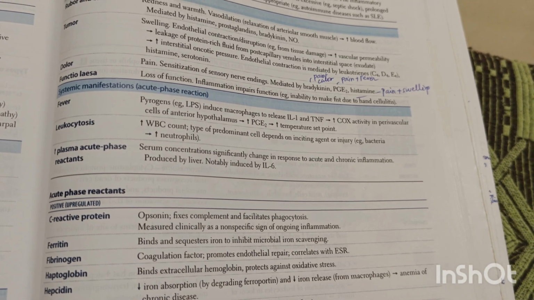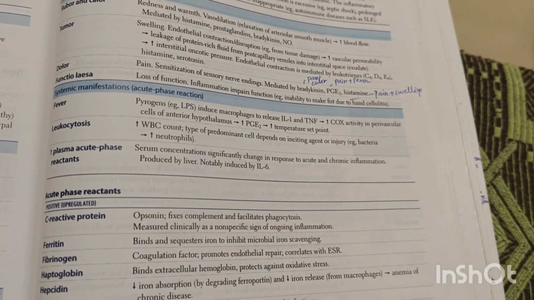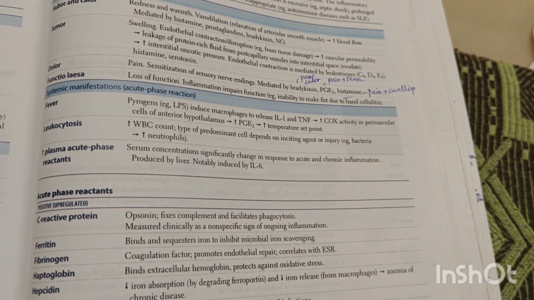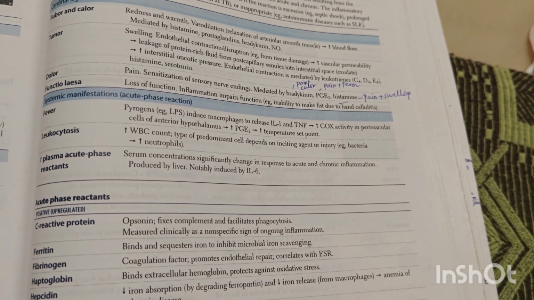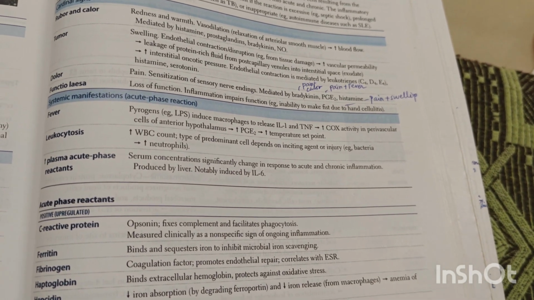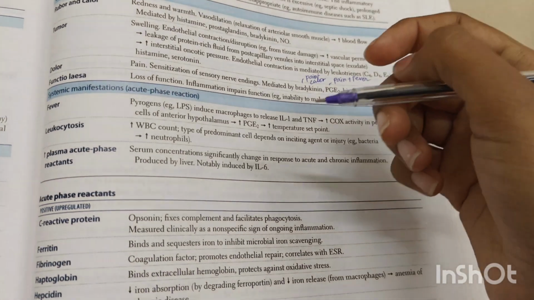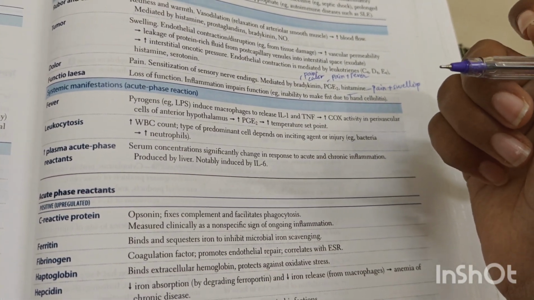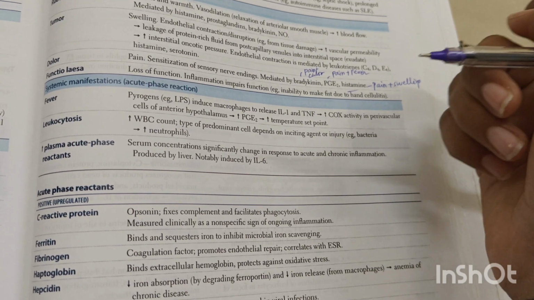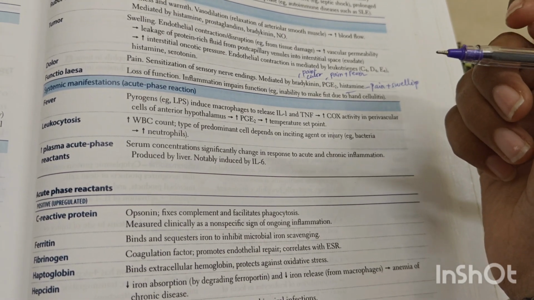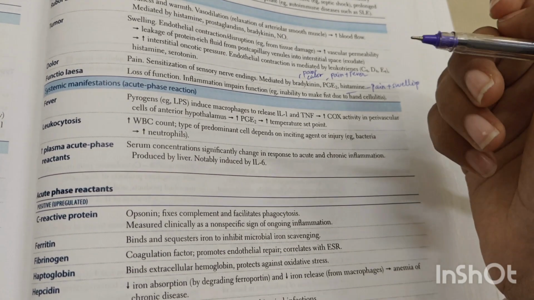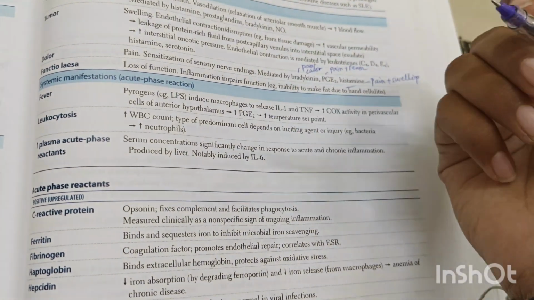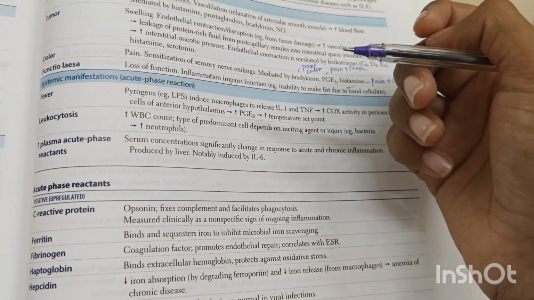Now let us see the acute phase reaction. In the acute phase reaction, mainly you will have fever. Why fever? Because of pyrogens, for example LPS of the bacterial membrane. Actually they are induced by macrophages, which mainly release interleukin 1 and TNF. Because of this there's more COX activity, and that will act on the hypothalamus and increase the set point, right? So increased PGE2 causes pain and fever, right?